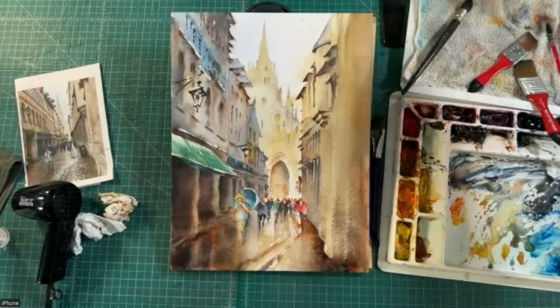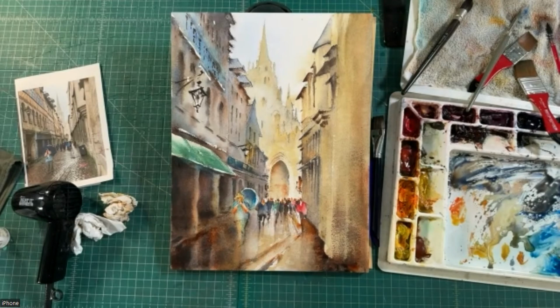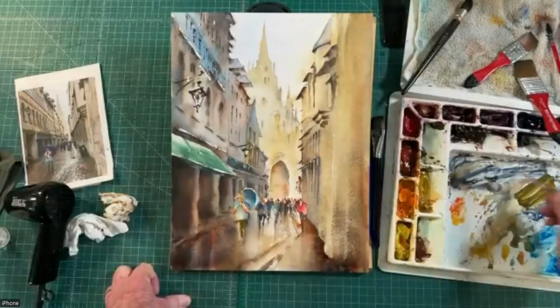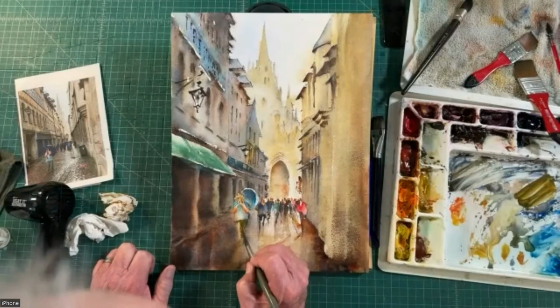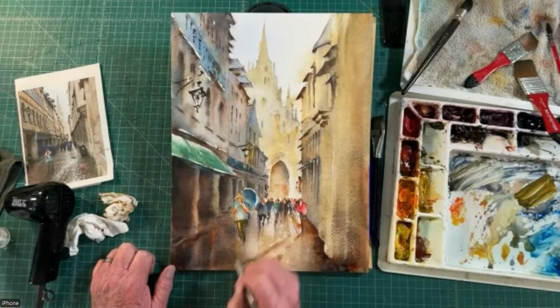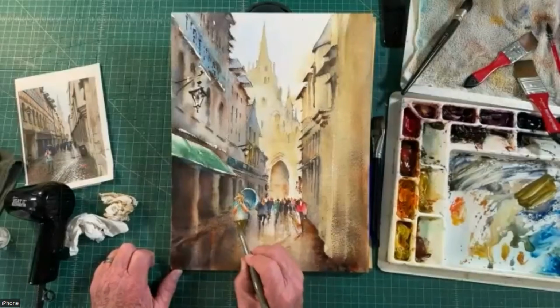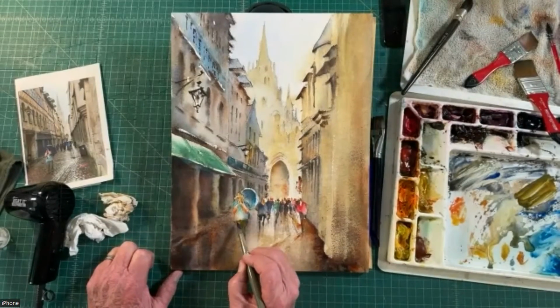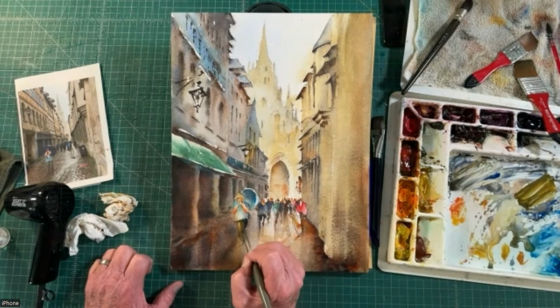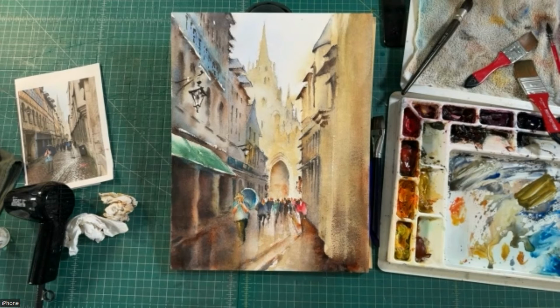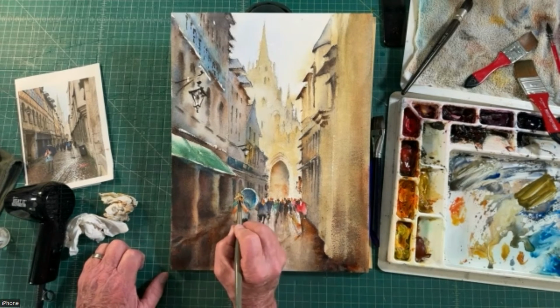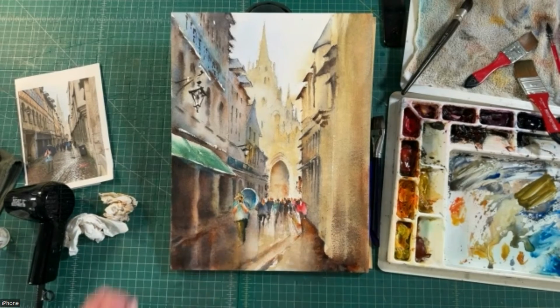There. I think we're about done. Put some of this blue in there. I think that may be all we need. Take a little bit of ultramarine and get that darkened over on this side. Camera in there somewhere.